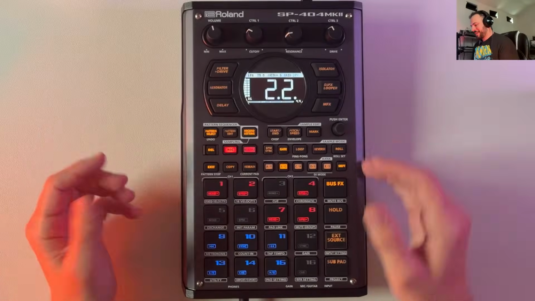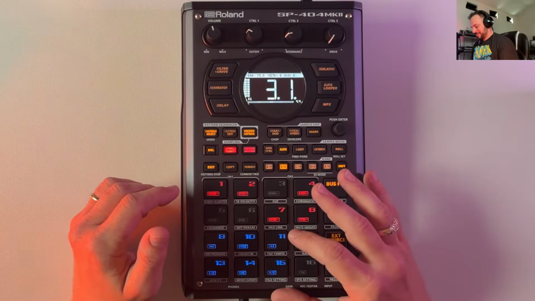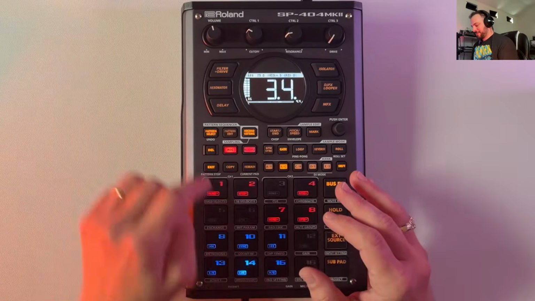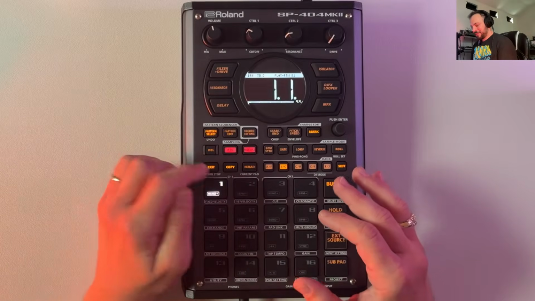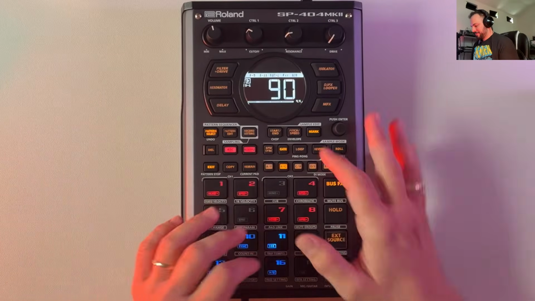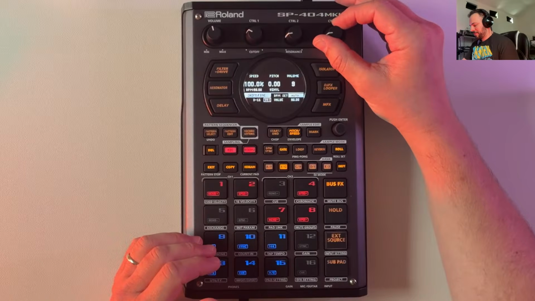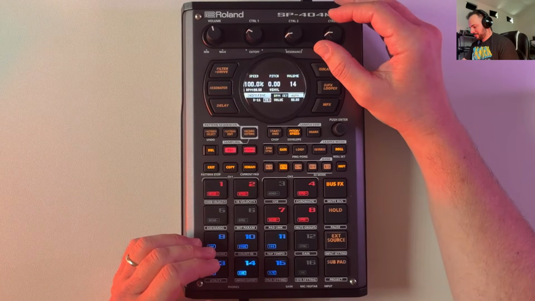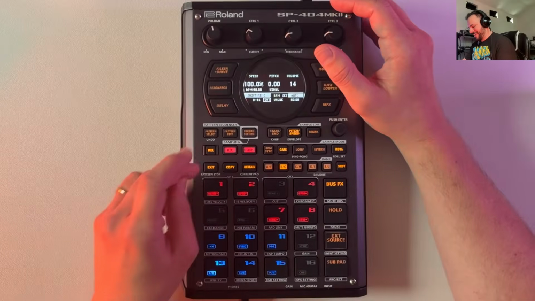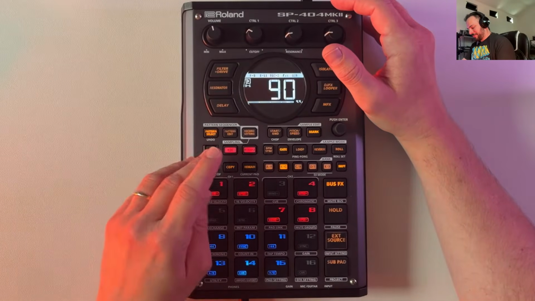Okay, that's what I thought. The quantize makes this one a little wonky. I actually want that one kind of off time, but you know what? I'm lazy. Let's just drop the volume. Problem solved. All right, let's go from there.